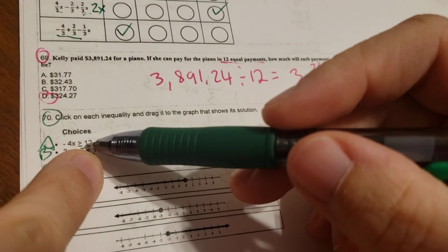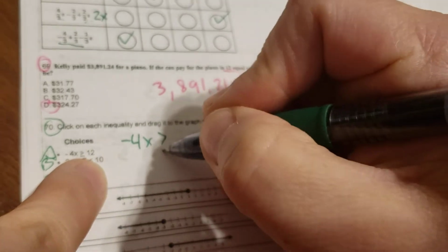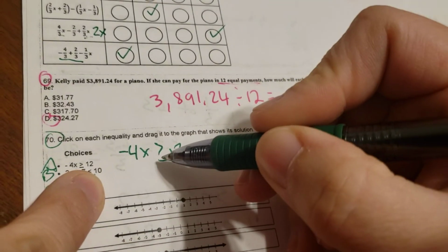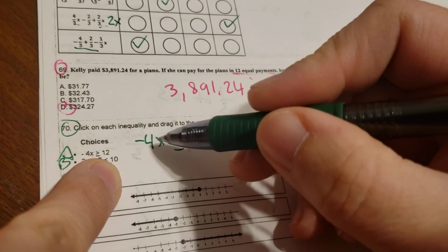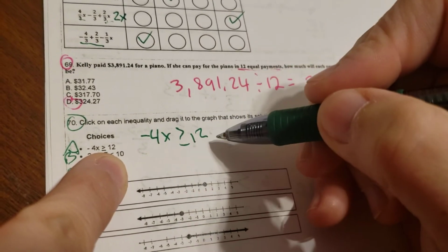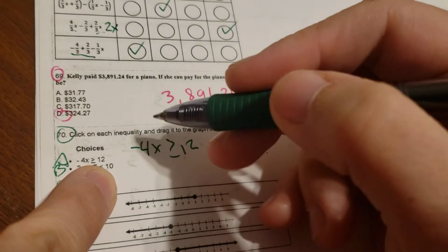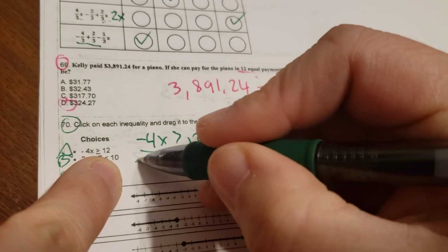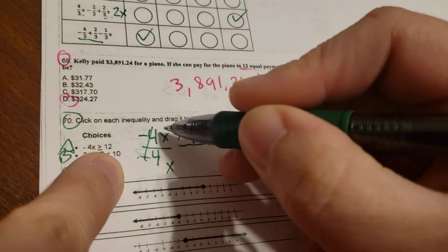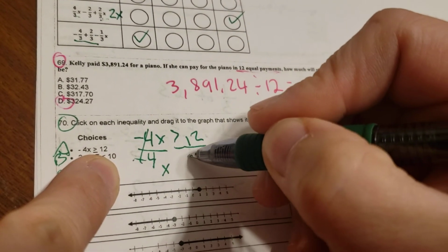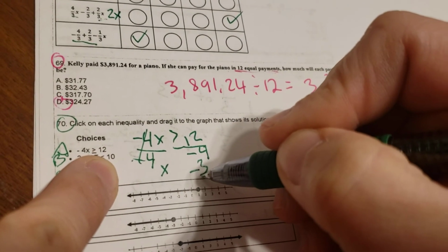So let's start at the top. Negative 4x is greater than or equal to 12. This is a one-step inequality. I don't have a constant on this side, I just have a variable term with a coefficient. Over there's my constant. I have negative 4 times x. To undo multiplication by negative 4, let's divide by negative 4. That'll leave us with 1x. If I divide by negative 4 on the left of this relating sign, I need to divide by negative 4 over here. 12 divided by negative 4 is negative 3.